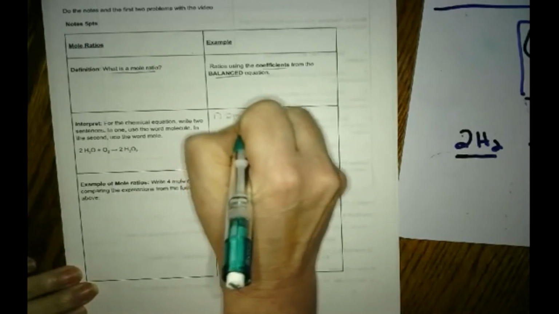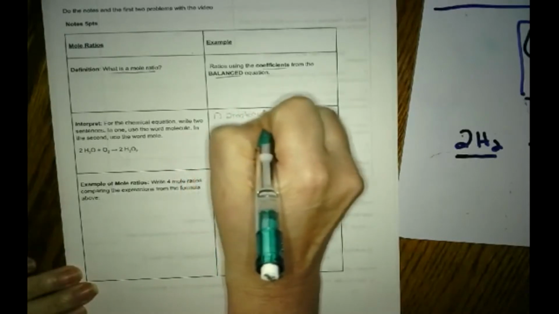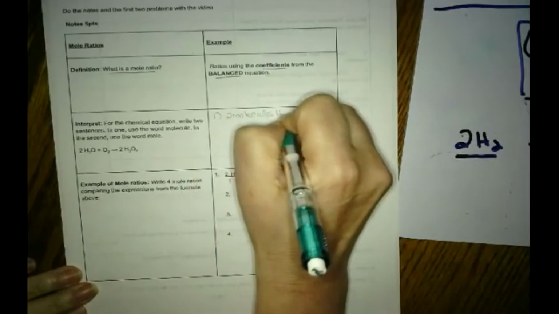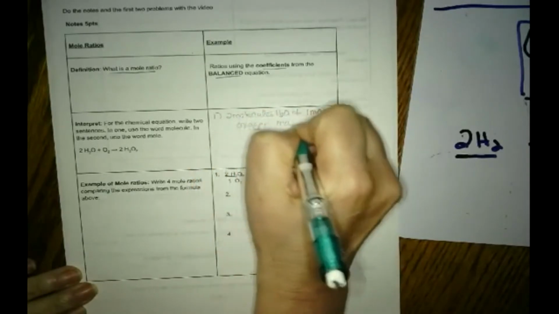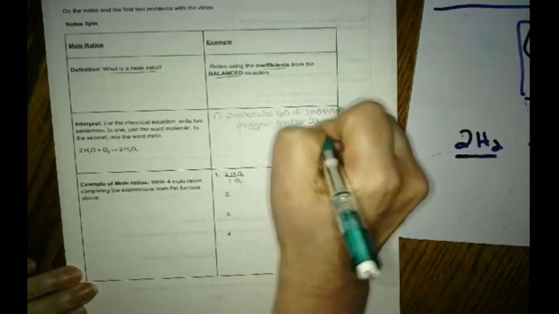And let's interpret what this means, because we can say we have 2 molecules of water and 1 molecule of oxygen makes 2 molecules of water.